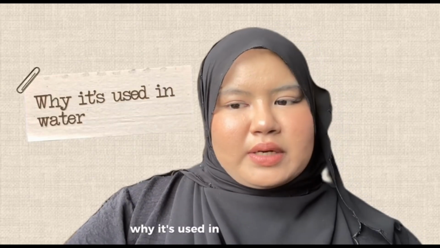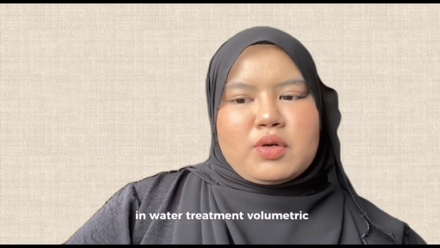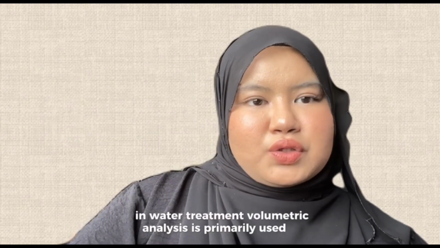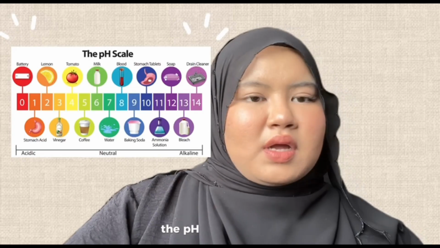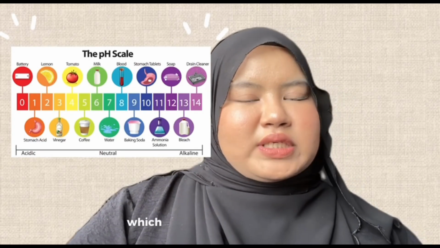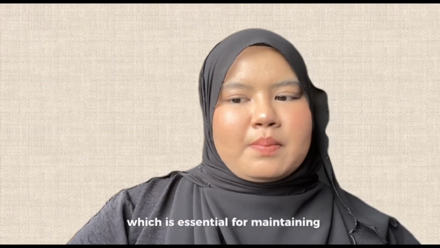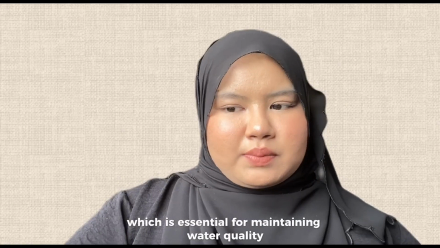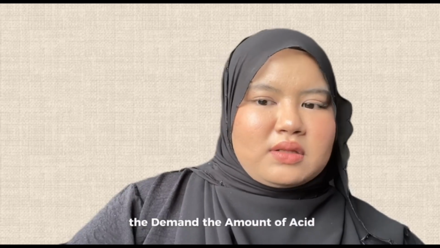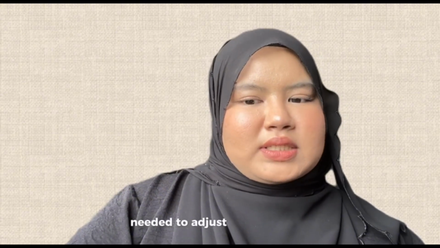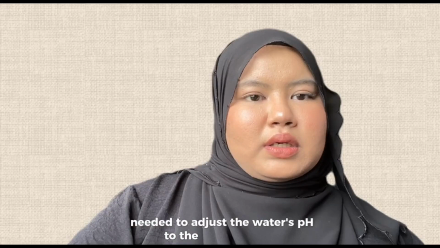Why is it used in water treatment? In water treatment, volumetric analysis is primarily used to measure the pH levels of water, which is essential for maintaining water quality. Titration helps determine the amount of acid or base needed to adjust the water's pH to the required level.